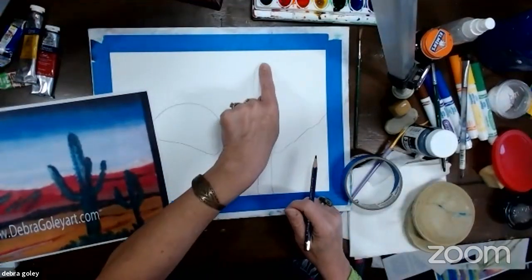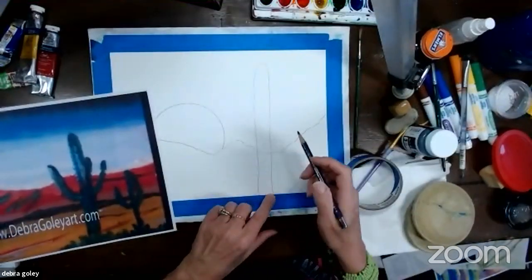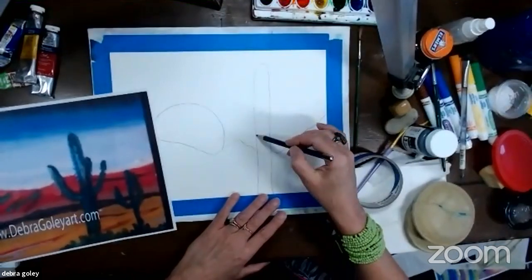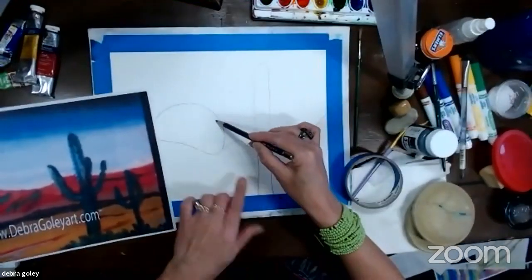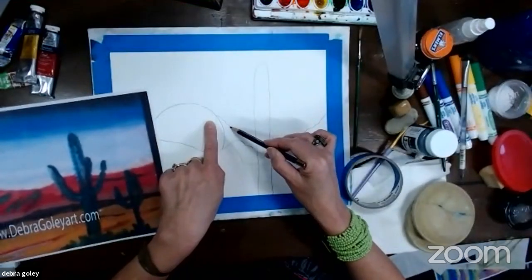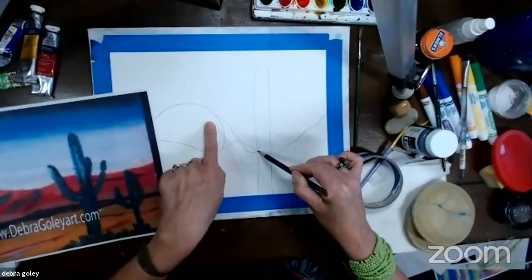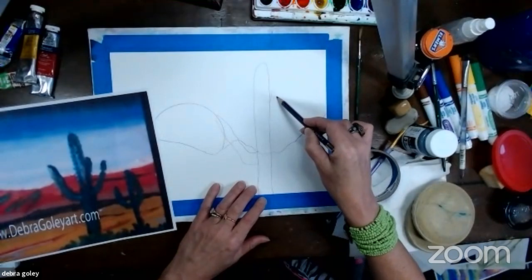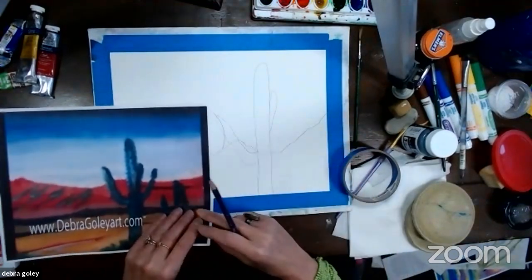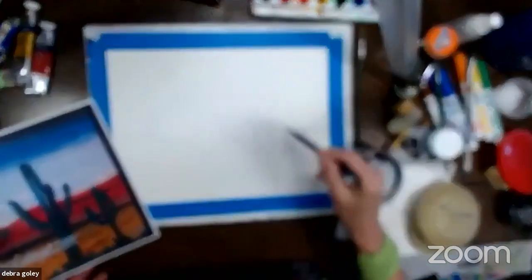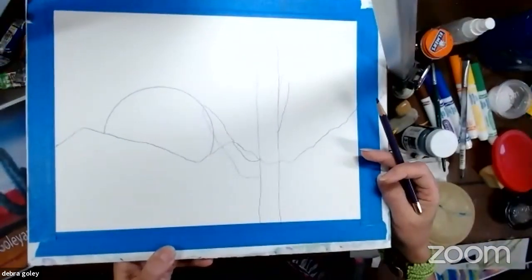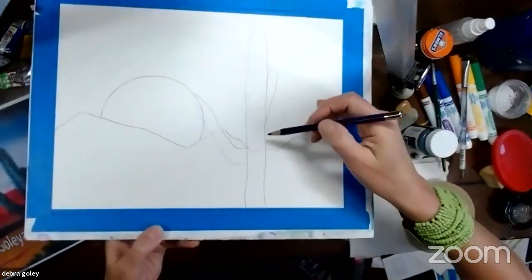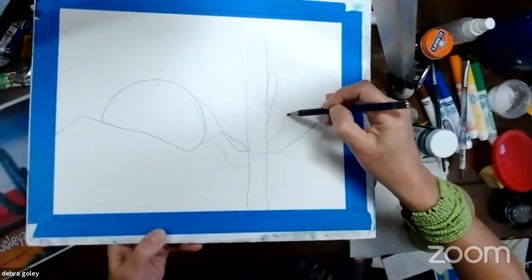All right, so I've got my big old arm going here. If you're doing acrylic, you're drawing the same thing. Now I'm going to have an arm. Oh, maybe he's going to hit the side of my moon this time. And he's going to have another little arm peeking out from behind him. And let's see, maybe another little arm.